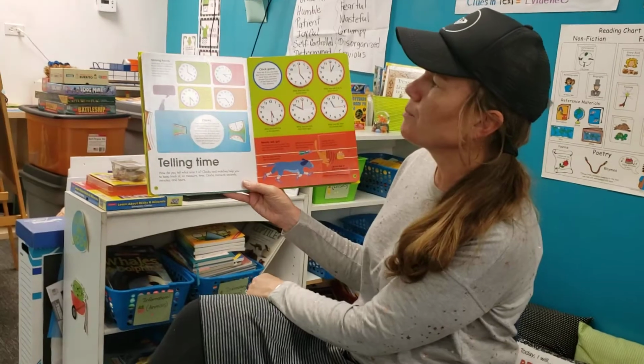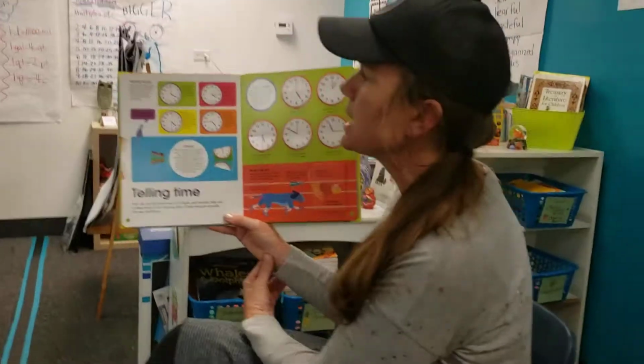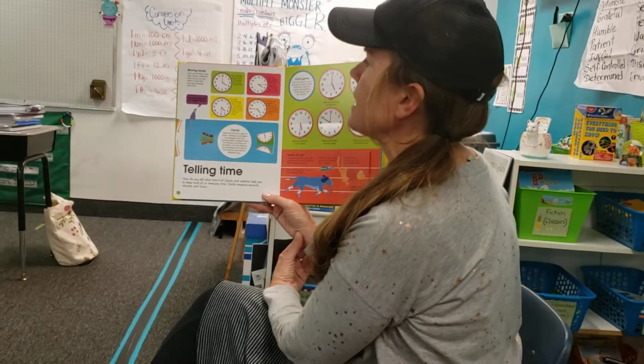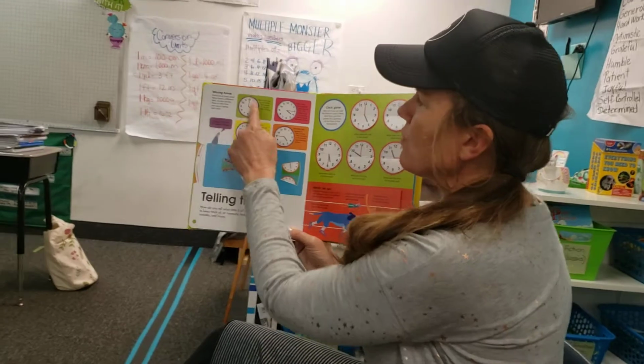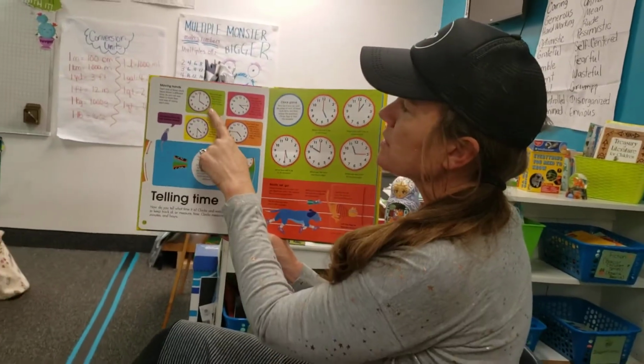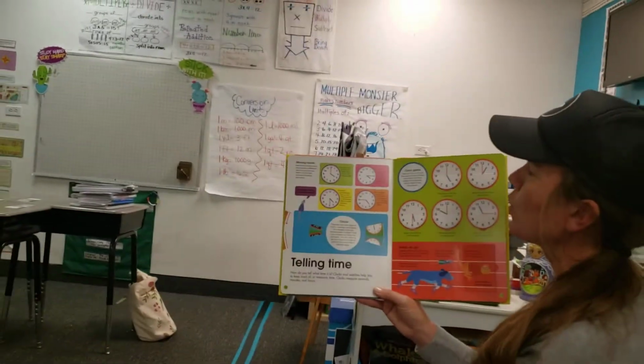So here we go, moving hands. Each one of these clock faces shows a different time. As you can see, there is more than one way of saying each time. So this part of the clock, we actually call it a clock face. So this clock says 4 o'clock. It is on the hour of 4.